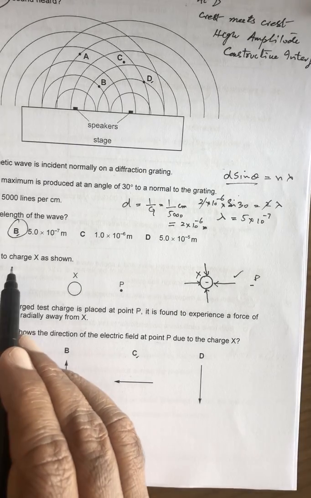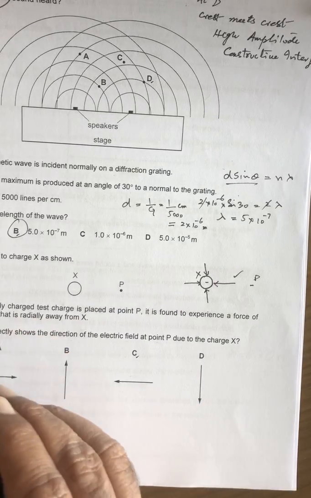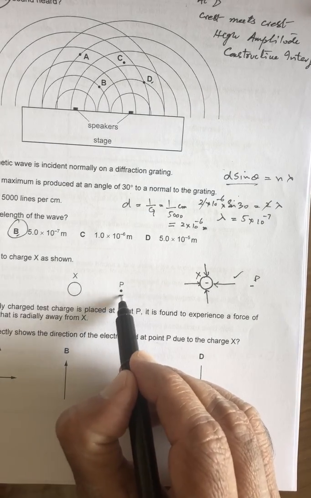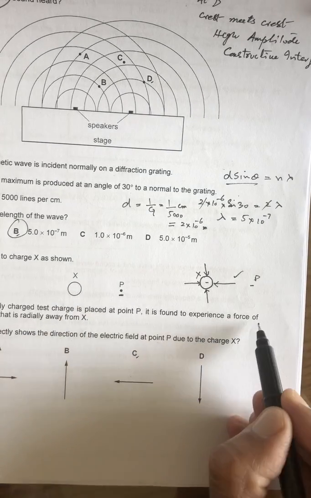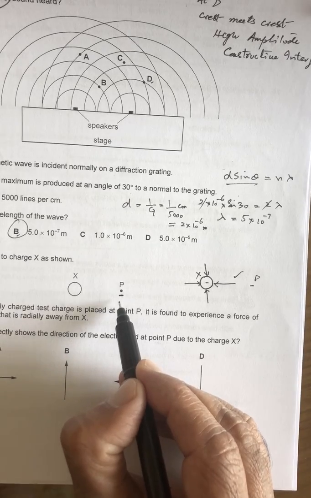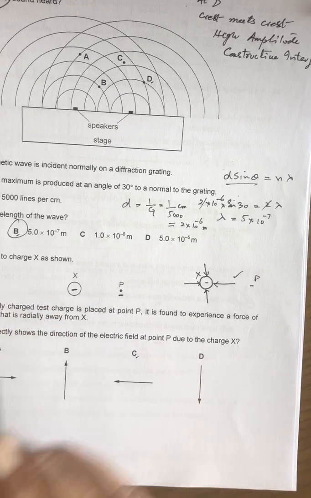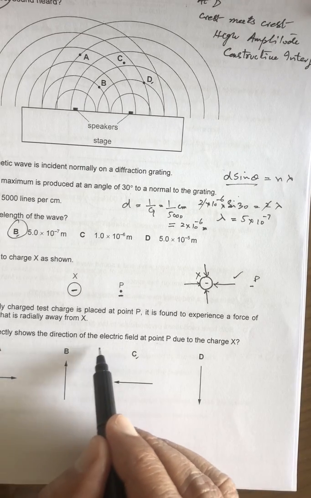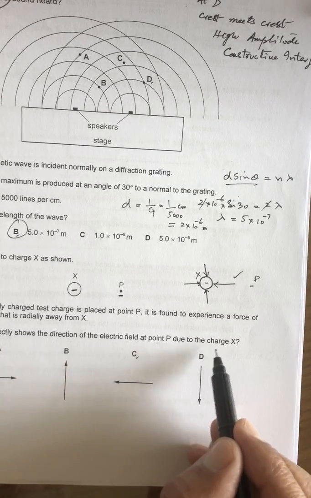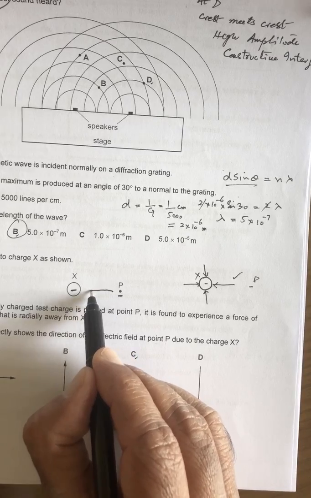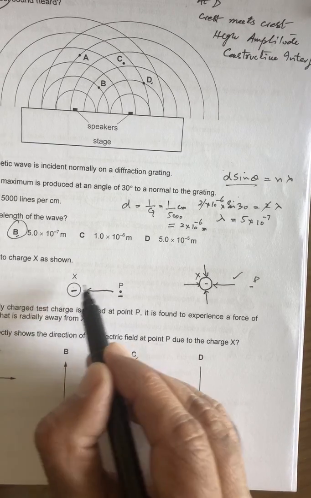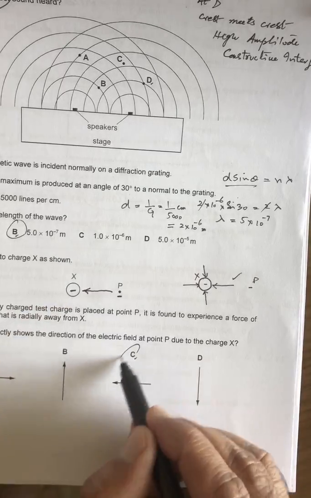Next, P is the point near the charge X. A negatively charged test charge is placed at P. So negative charge here. It is found that it experiences a repulsive force, so like charges repel, so this X is also negative. The question is, which arrow shows the direction of the electric field at the point P due to the charge X? So this is the direction of the electric field, because for a negative point charge, field lines are inward, so the answer is C.